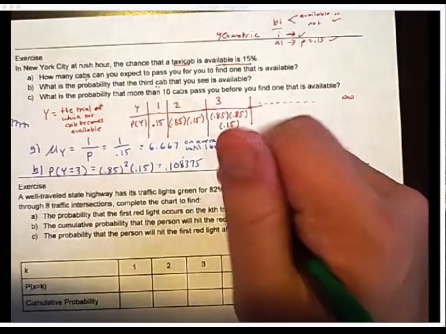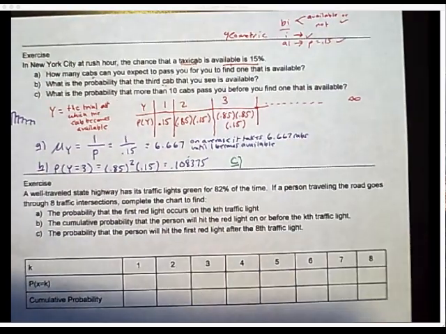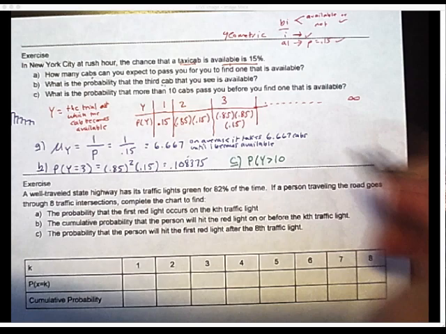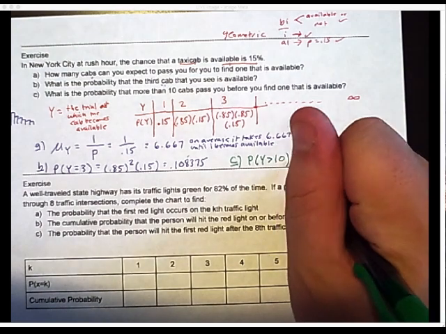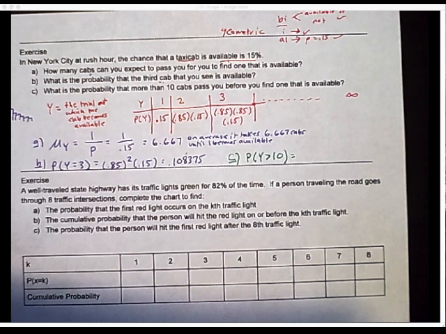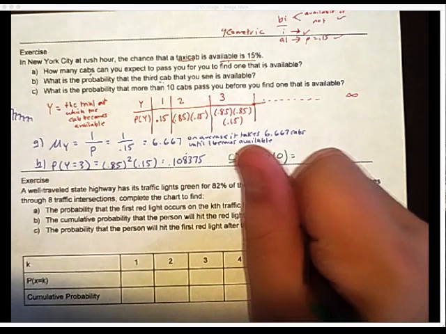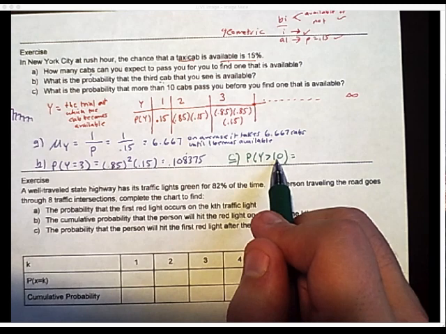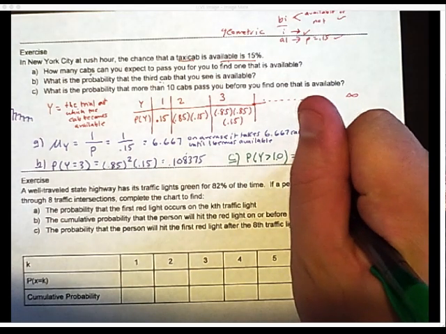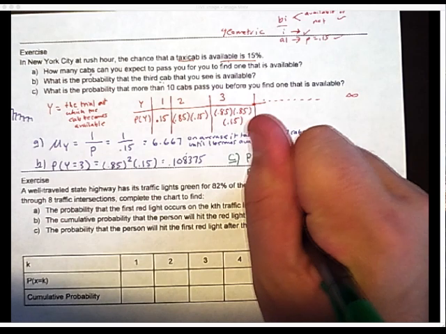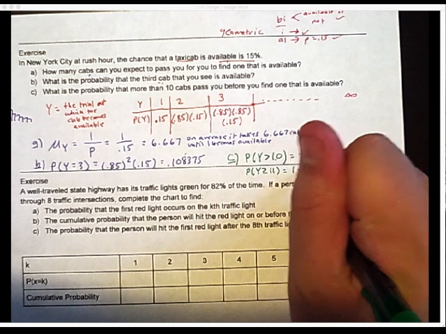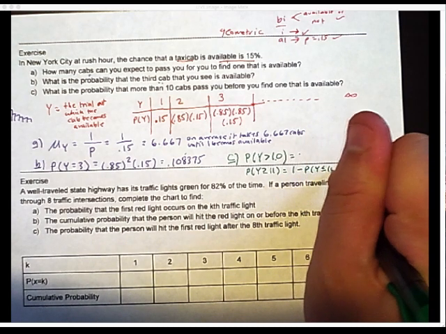And the last question here on this exercise, part C. What's the probability that more than 10 cabs pass you? So more than 10 means greater than 10. Well, we can use the shortcut here on this particular formula. Or, what does y is greater than 10 mean? That means 11 or more. So this also means the probability that y is greater than or equal to 11, which is going to be the same thing as 1 minus the probability that y is less than or equal to 10.